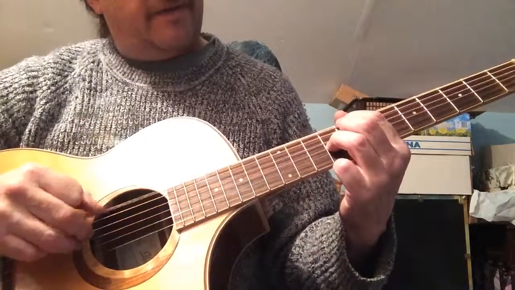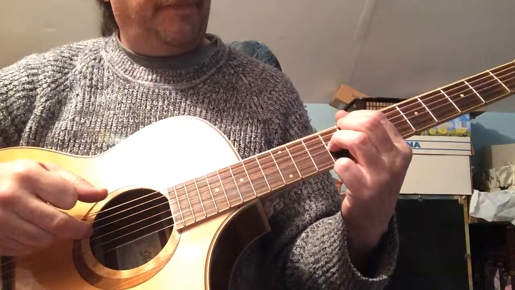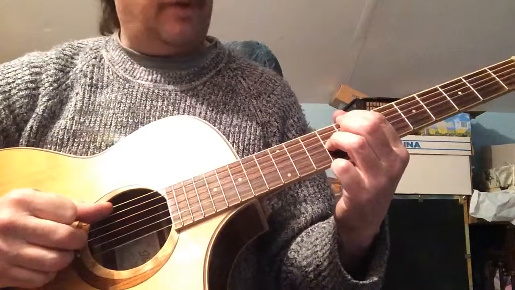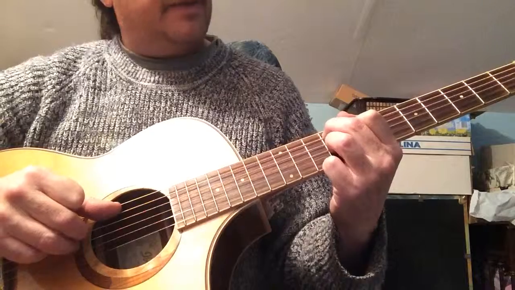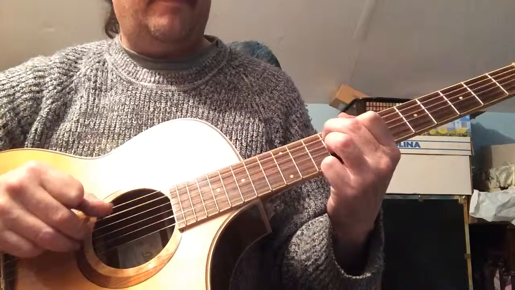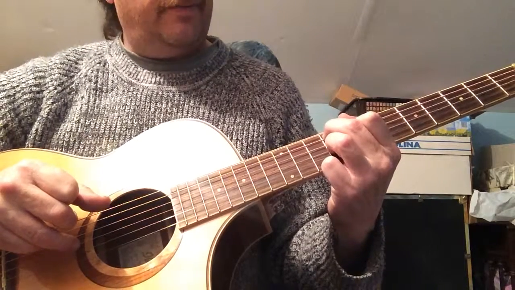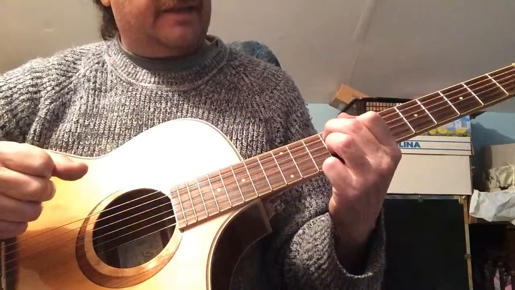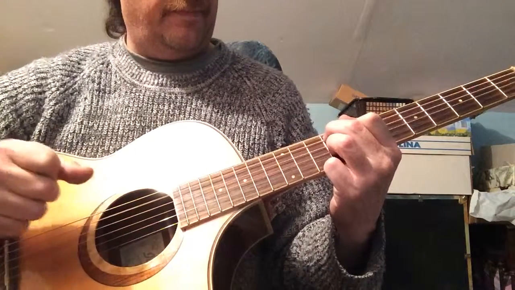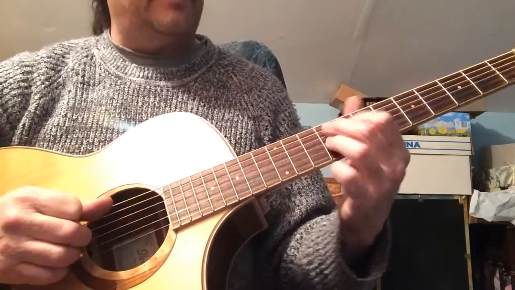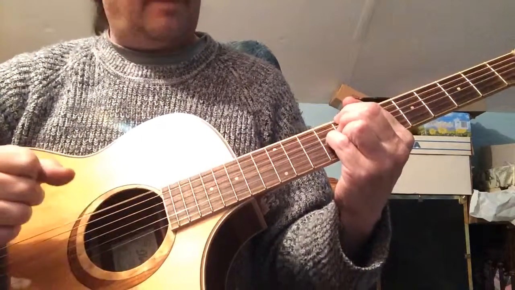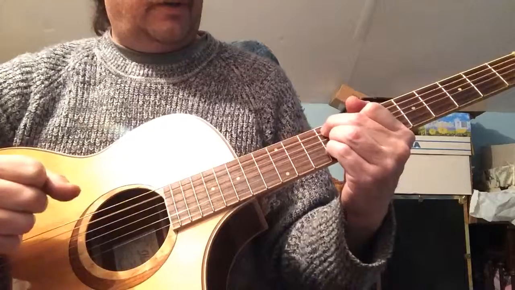In the C7, the E is the third and the B flat is the seventh. But now in G flat 7, it's the opposite. The B flat becomes the third, the major third, and the flat 7 becomes the E. So, because of that, you can use those chords in place of each other. So, if you play C7, you can use G flat 7.